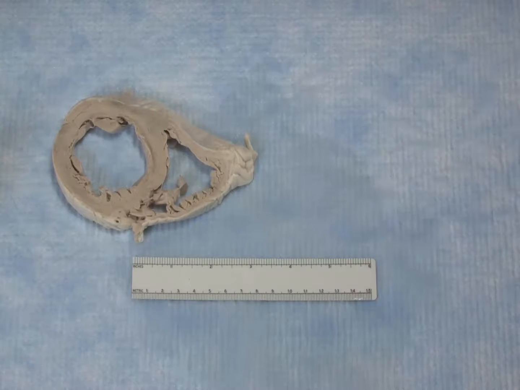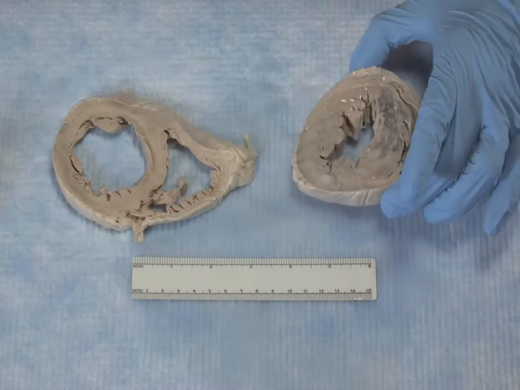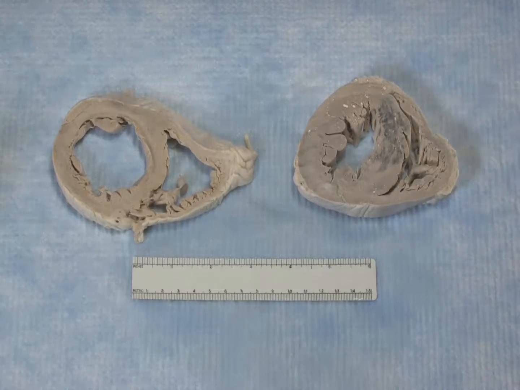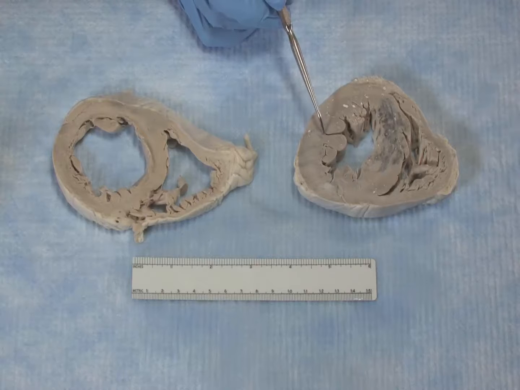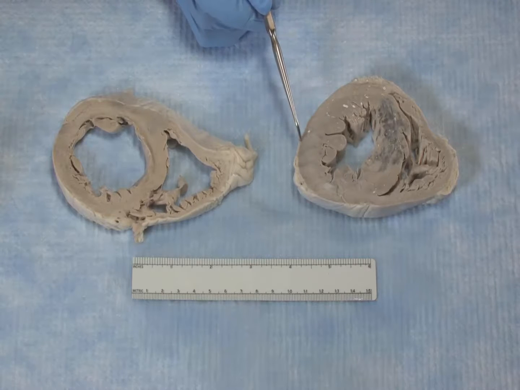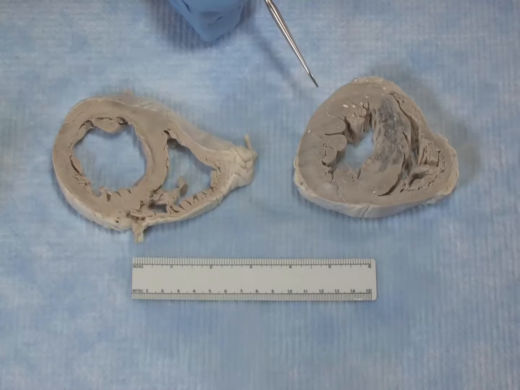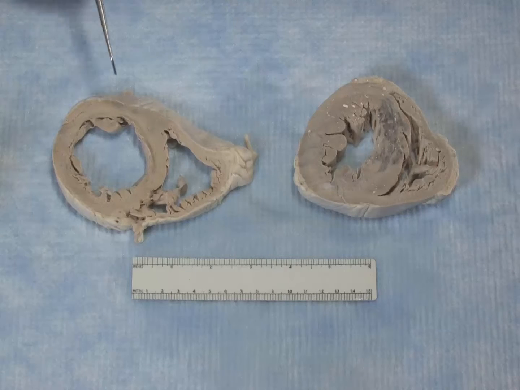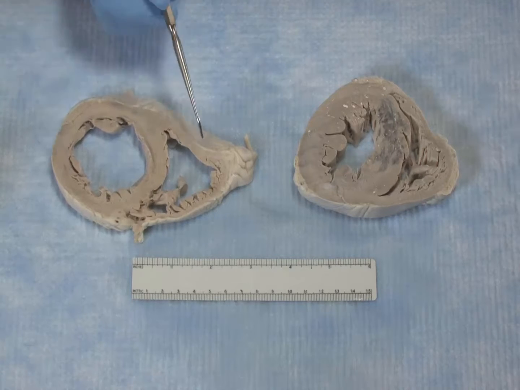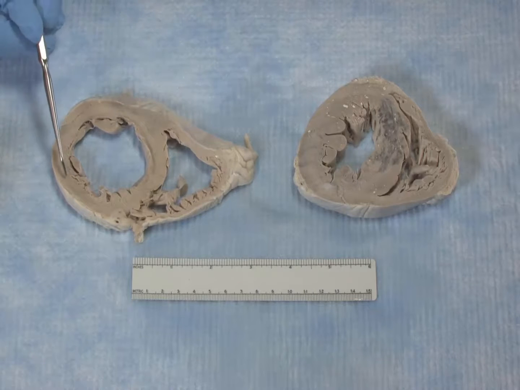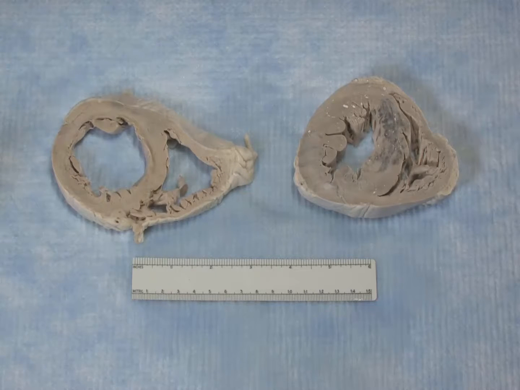For comparison, here is a heart that has had a myocardial infarction, which shows relatively normal anatomy, although the wall thickness is approximately 1.5 centimeters in contrast to the 1.0 to 0.6 centimeters seen in the normal heart. What you can see is both the left and the right ventricle are dilated with thinning of the walls.